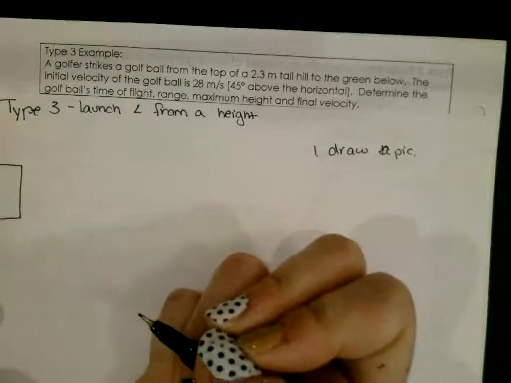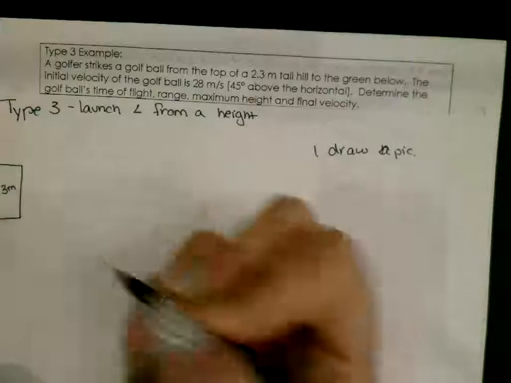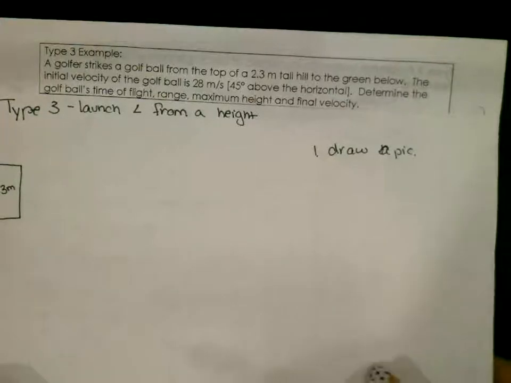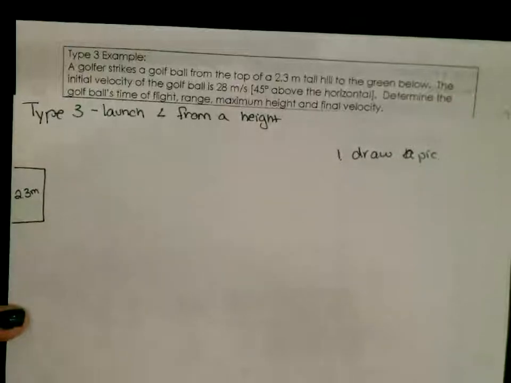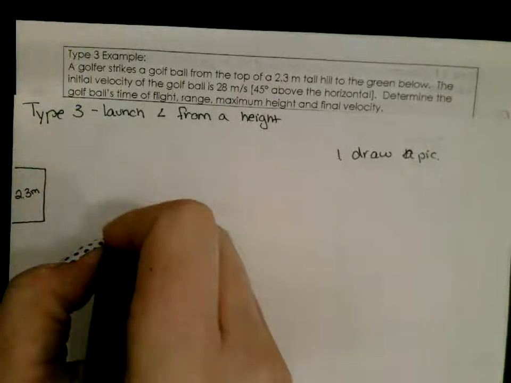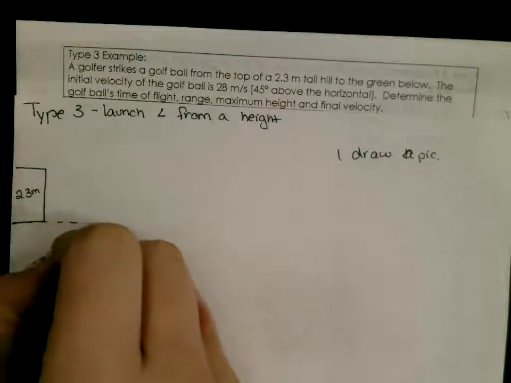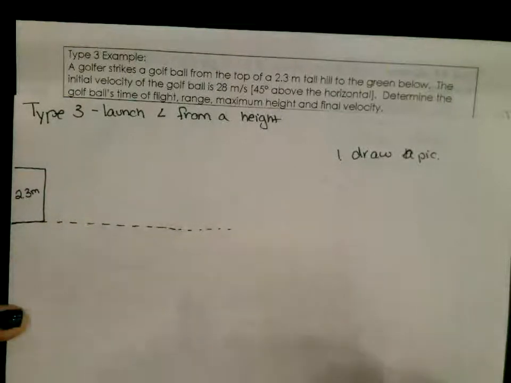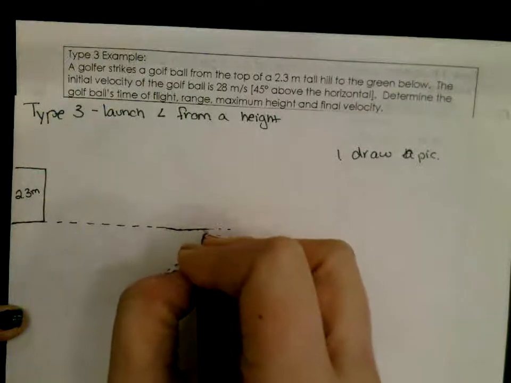So we've got a golfer. He's on top of a 2.3 meter hill. My hill is more like a cliff and not a hill, but that's okay. And he strikes the golf ball from the top of it to the green below. So here's the green.